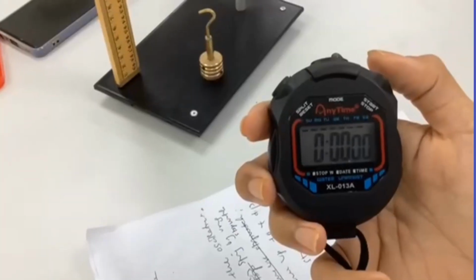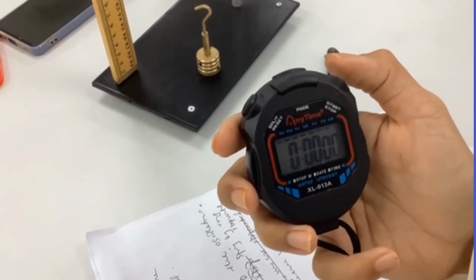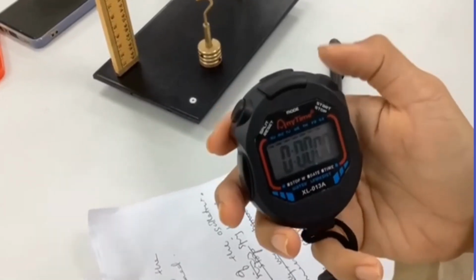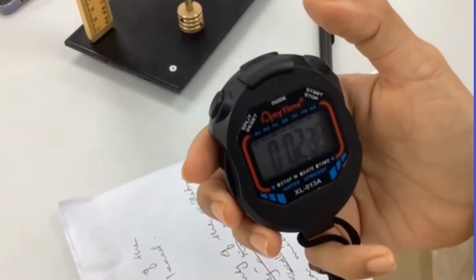This is the experiment part of the theory that we have learned. Basically, in part A, we are going to find the uncertainty of the oscillations by using a stopwatch. This is the stopwatch that we use. When you want to do your measurement, press start on the stopwatch.